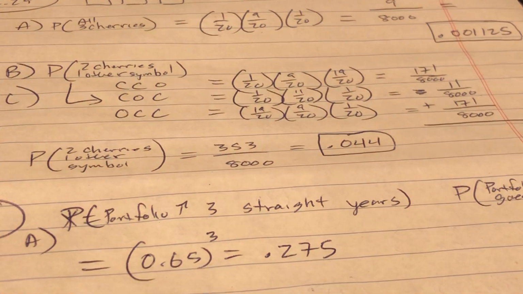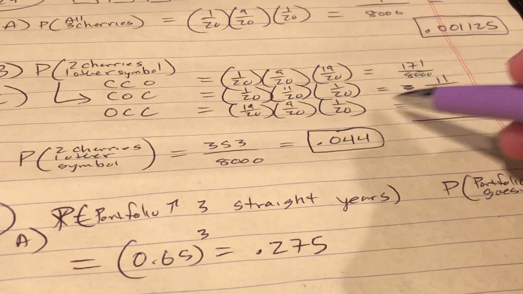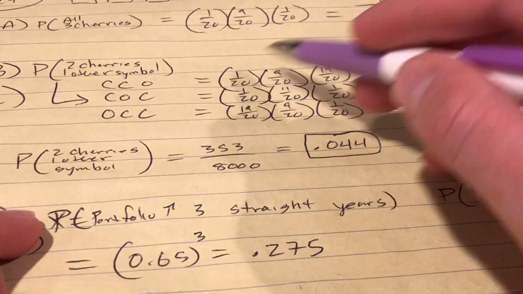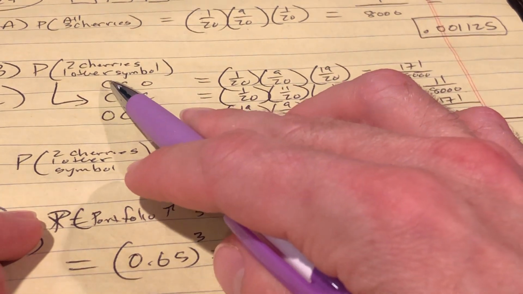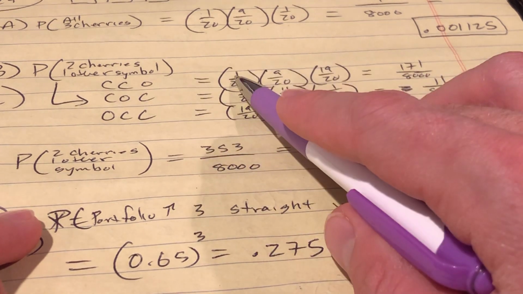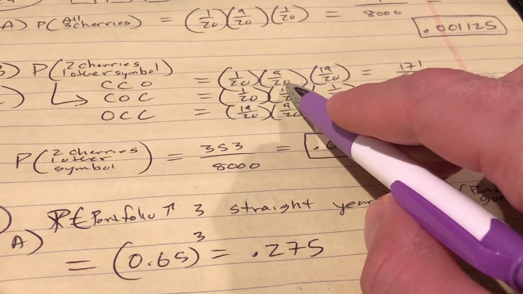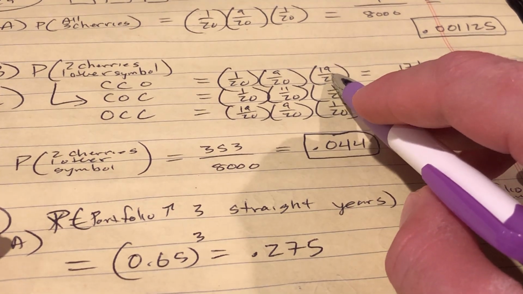Now let's say you get a special prize if you just have two cherries. Now the probabilities aren't all the same, so it's not like I can figure out one and multiply by 3, because that's 1 out of 20, 1 out of 20, but this is 9 out of 20. So here's what you could have. You could have a cherry, cherry, other one. You almost won it. The probability of cherry there is 1 out of 20, the probability of cherry there is 9 out of 20, and the probability of something other than a cherry is 19 out of 20.